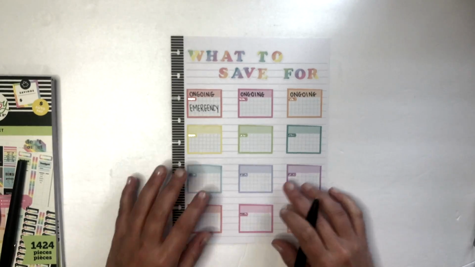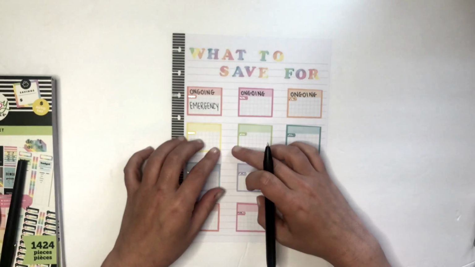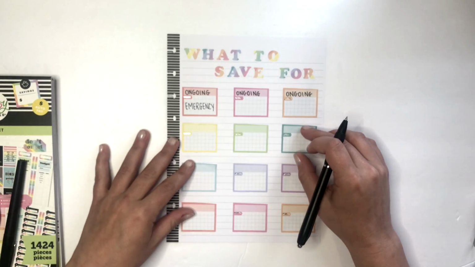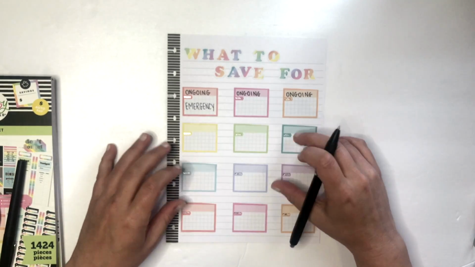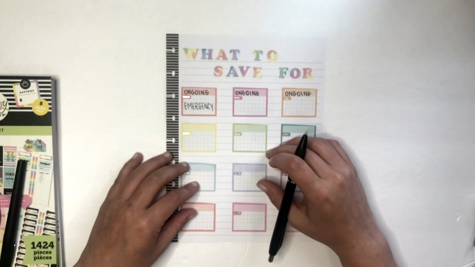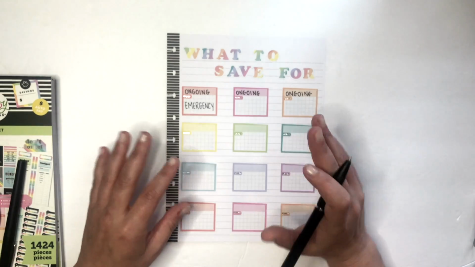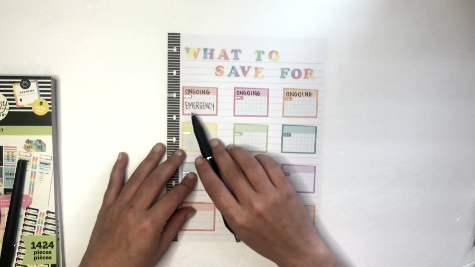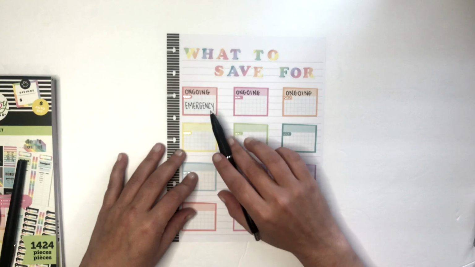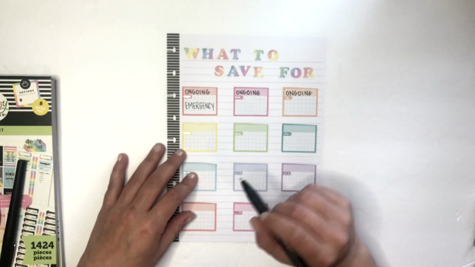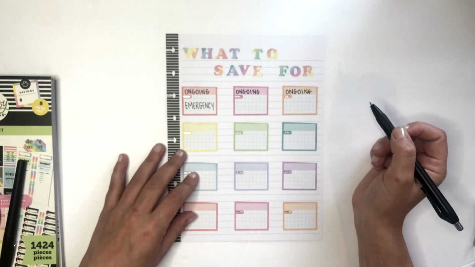So emergency savings are for an emergency. Maybe it's a job loss, as a lot of people are experiencing right now, or it's a home expense that you didn't expect, like a hot water heater breaking or maybe a car issue. So that should be emergencies. I recommend first saving $1,000 into an emergency fund and then going by monthly expenses as you can.